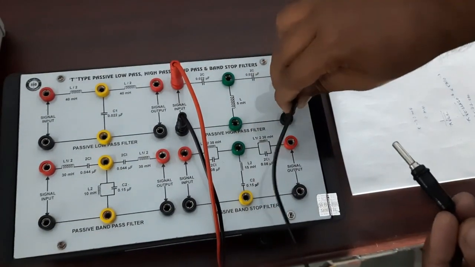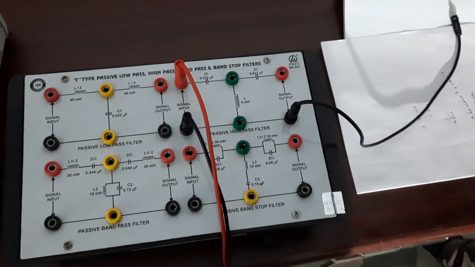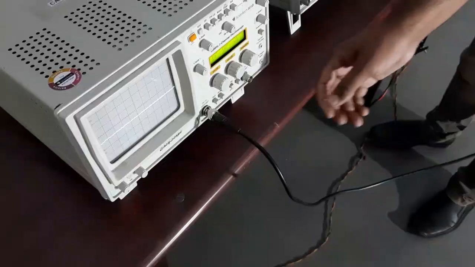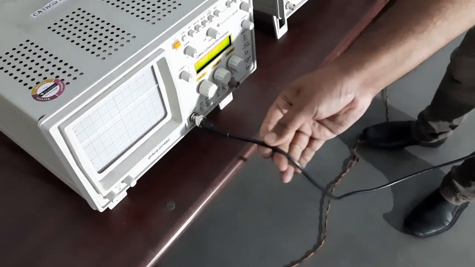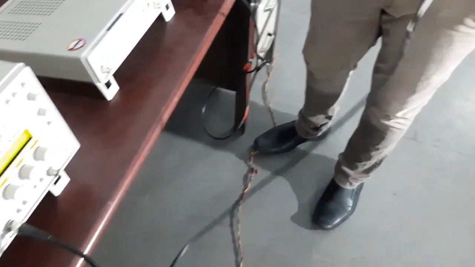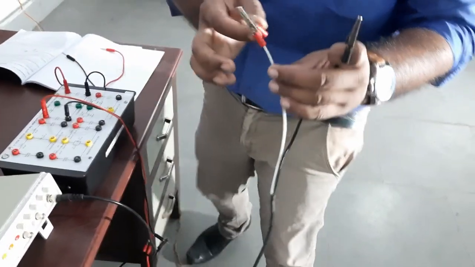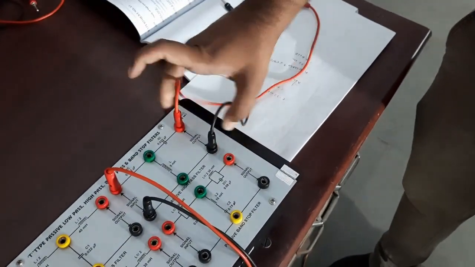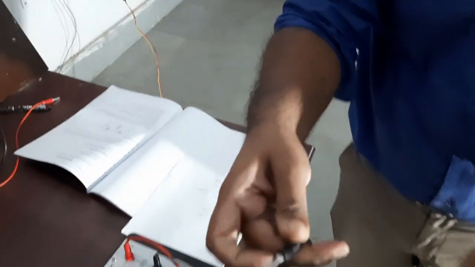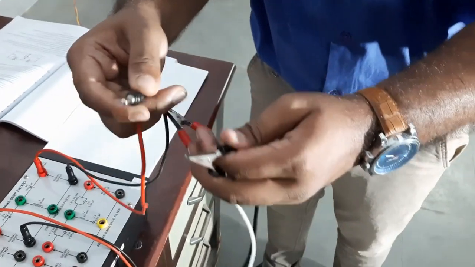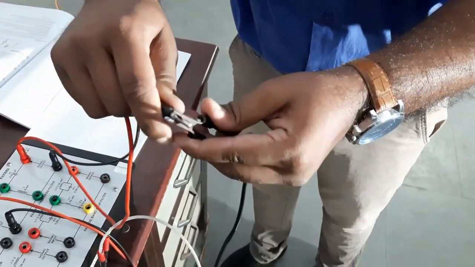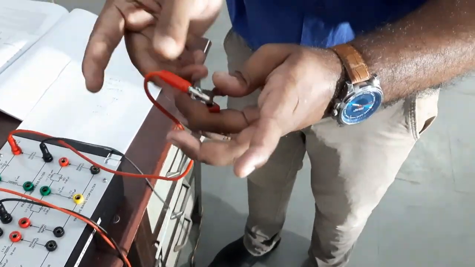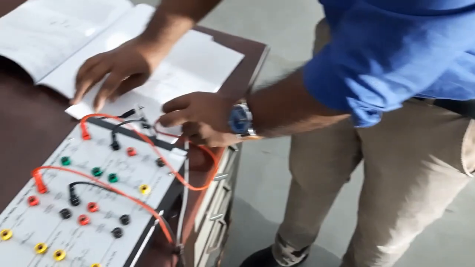Now the output black cable will be connected, and the red cable will be connected to the red port. These two ends will be directly connected to the CRO. From the CRO's coaxial cable, since we have two different ends, the red one and the black one, I will be connecting them directly to the output of the high pass filter. First we will connect the black one, and then the positive of the signal output will be connected directly to the coaxial cable of the CRO.